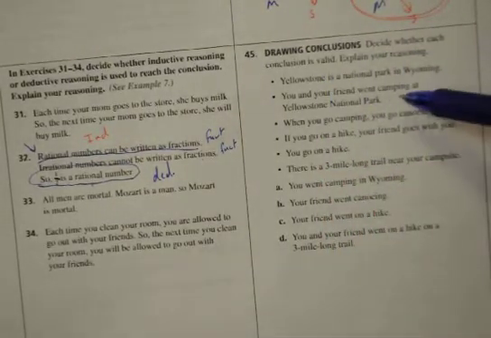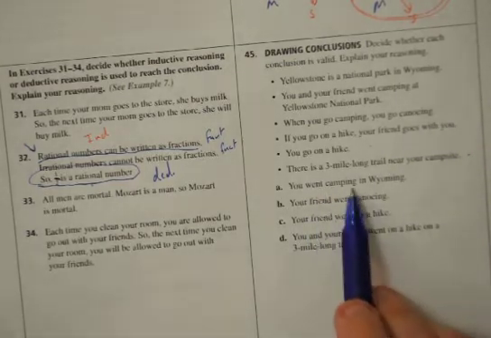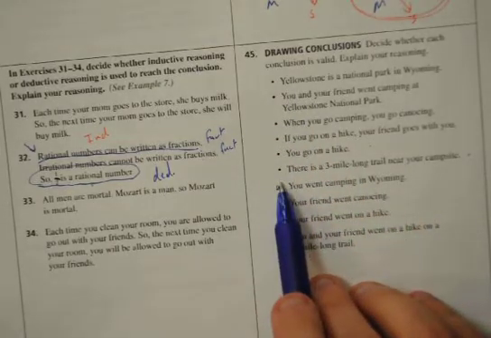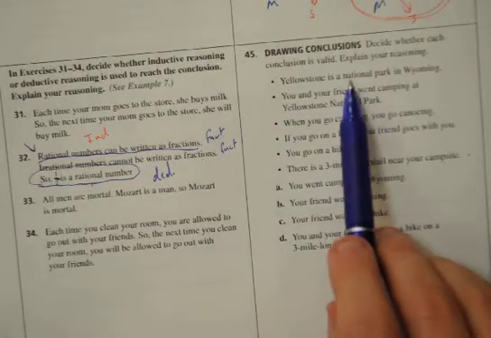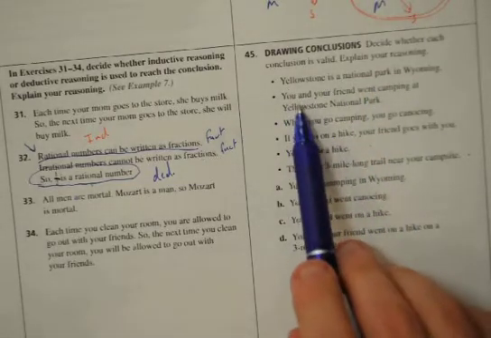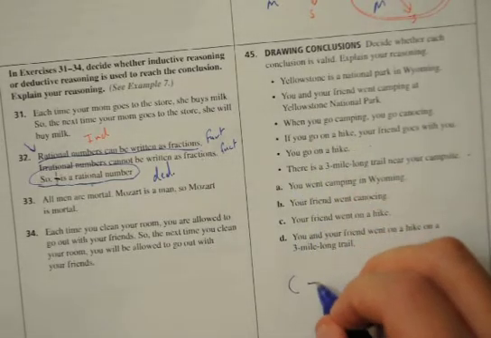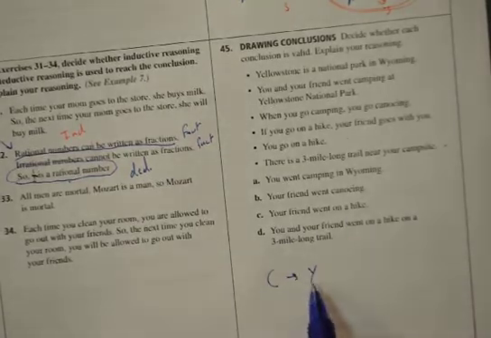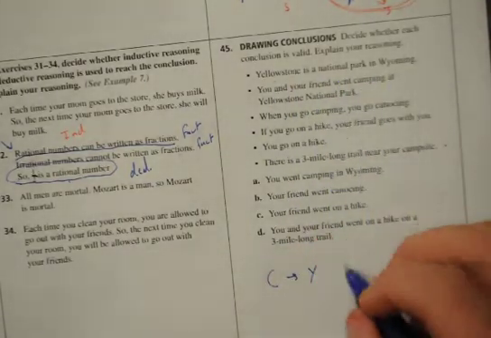Here's the criteria you're working with. Can you conclude that you went camping in Wyoming if these things are true? Okay, so you went camping in Wyoming. Alright, Yellowstone. Is there anything about camping? You and your friend went camping at Yellowstone. So camping implies Yellowstone. Okay, is there anything about Yellowstone? Yellowstone is in Wyoming.